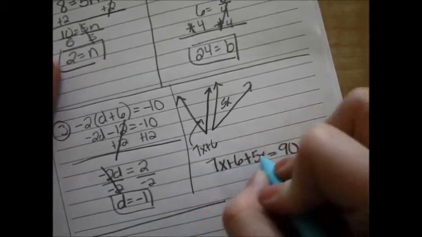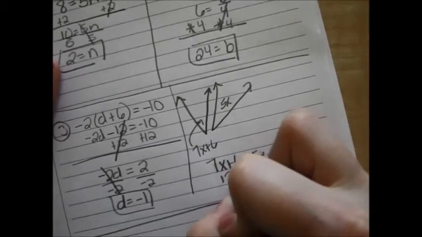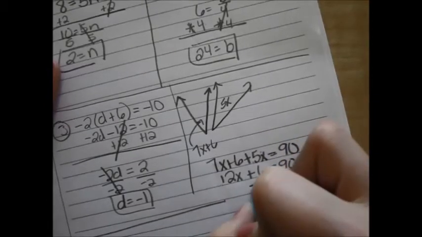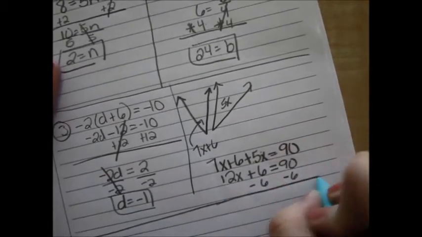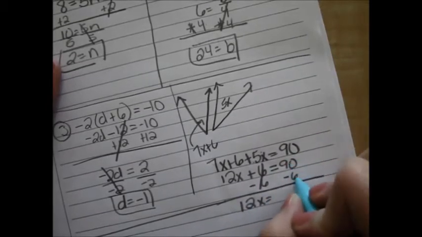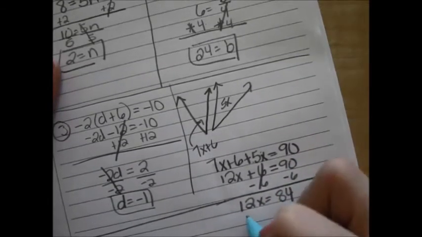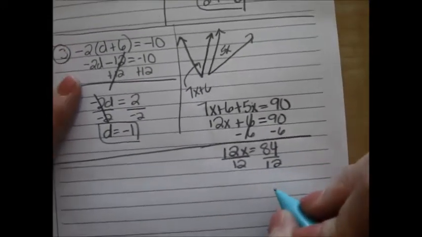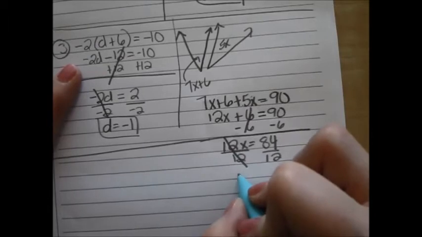I'm going to combine like terms. 7x and 5x gives me 12x plus 6 equals 90. And then I subtract 6 from both sides. I get 12x equals 84. And then I'm going to use a calculator. I'm going to divide by 12 on both sides, and I find that x equals 7.